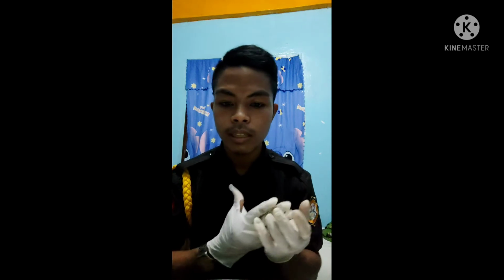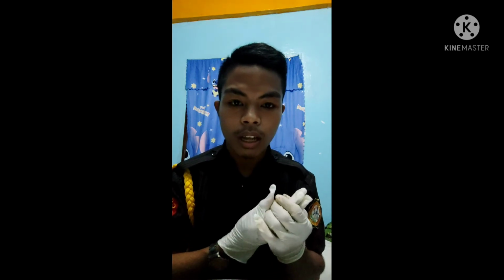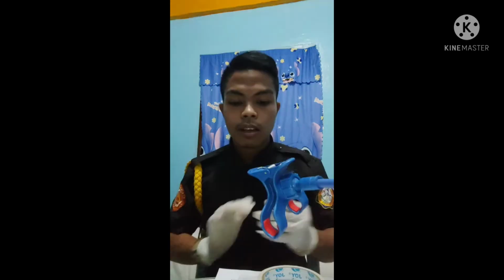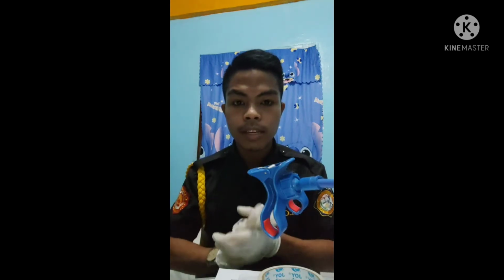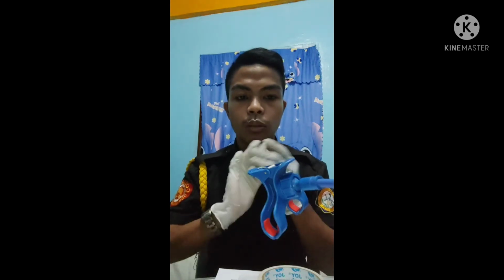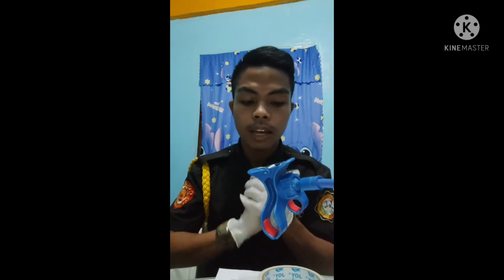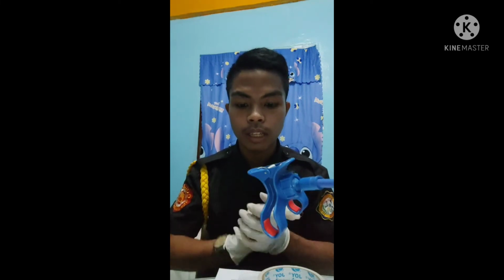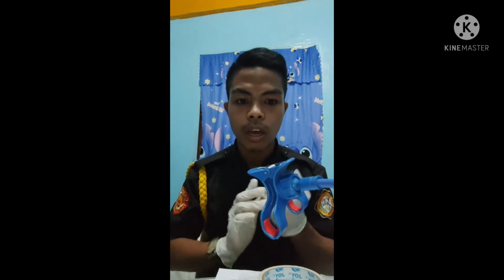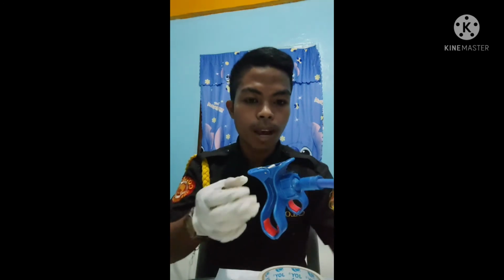Now we are going to conduct a confirmatory test to confirm that this is blood, so that we can assure that this specimen really contains blood. We will use a microscopic test for blood.